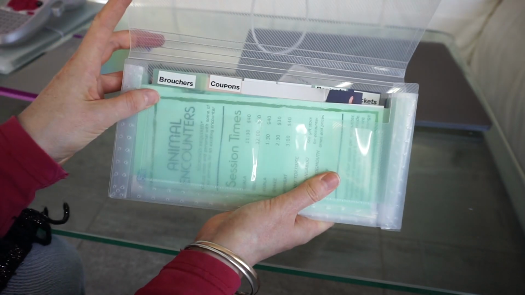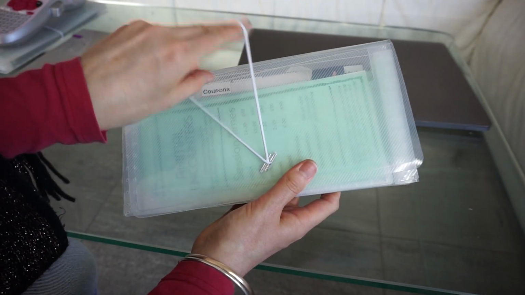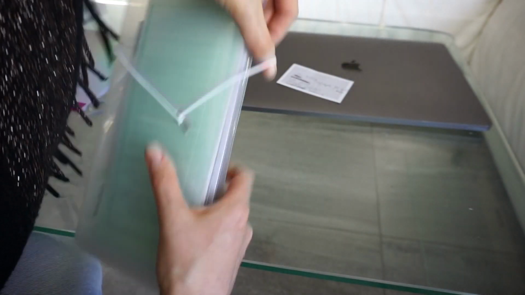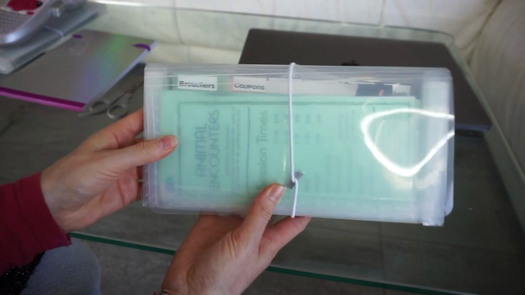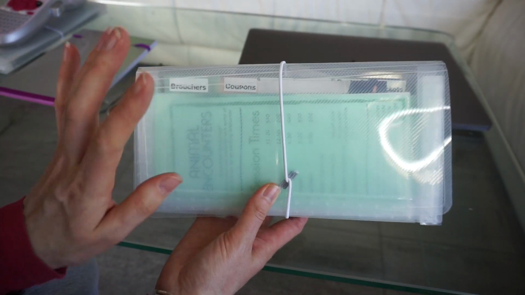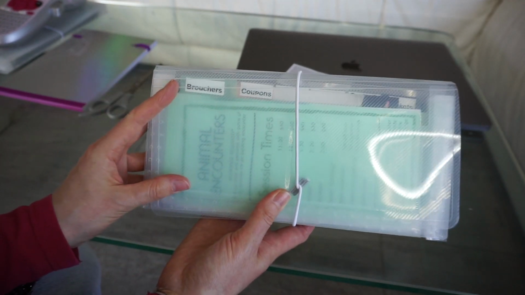So that is just what I keep on my fridge. You can pretty much label whatever you want that you keep on your fridge, if you don't want to put fridge magnets on, but that's just another little idea of what I use these pouches for. They do also come in a larger size as well, just so you know.